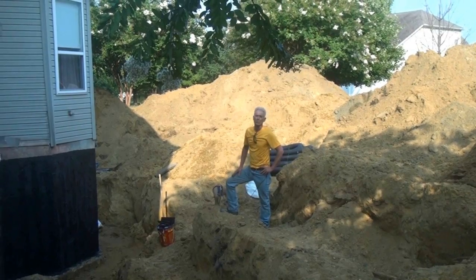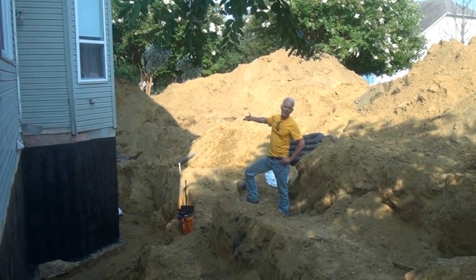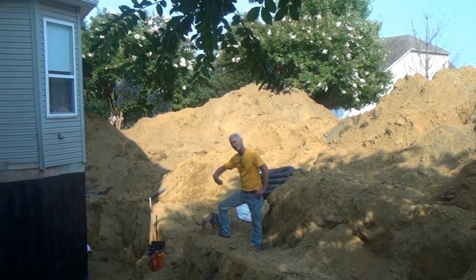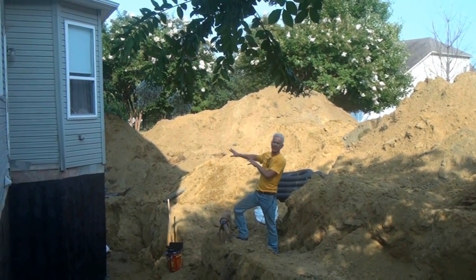Originally, when the house was built, they put in a PVC pipe that goes through the footer because the back of the house was sinking. There are helicoils on the right-hand side, and we also put an underpin on the inside, so that corner of the house is not going to move anymore.